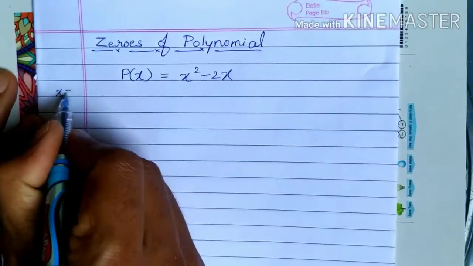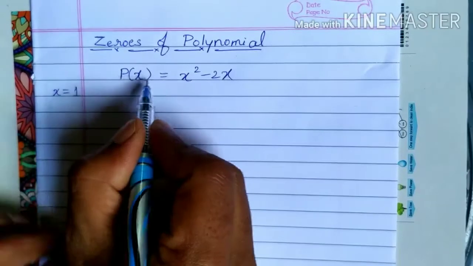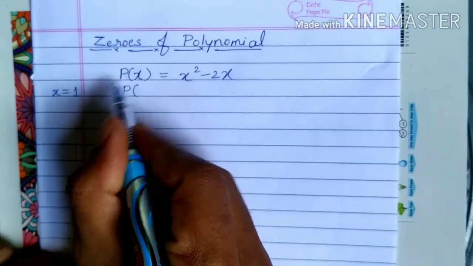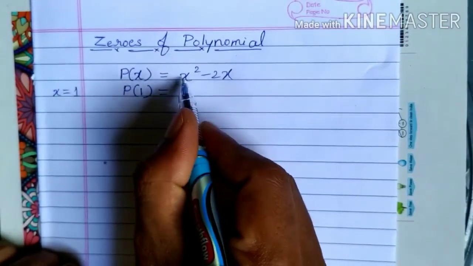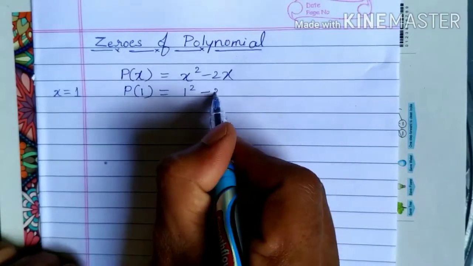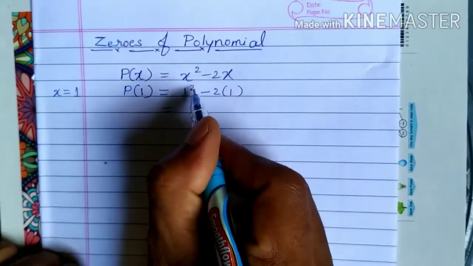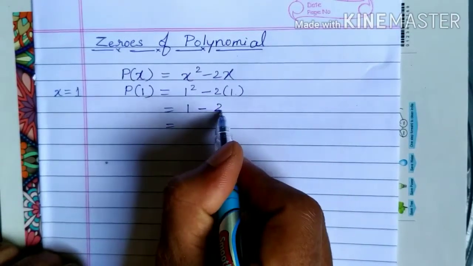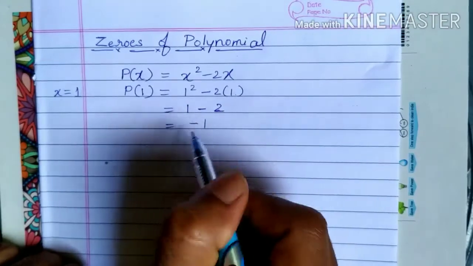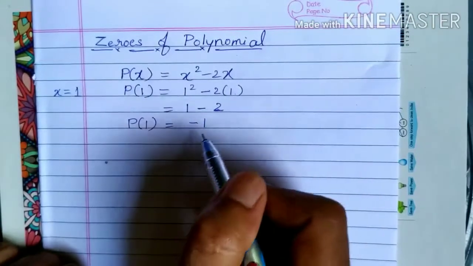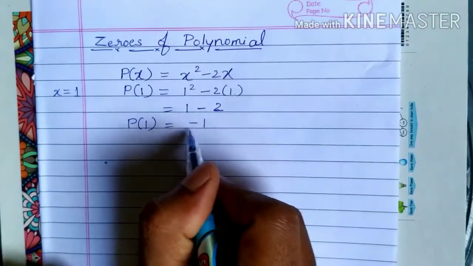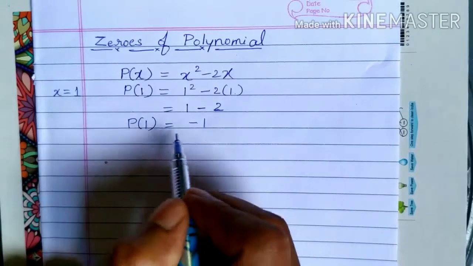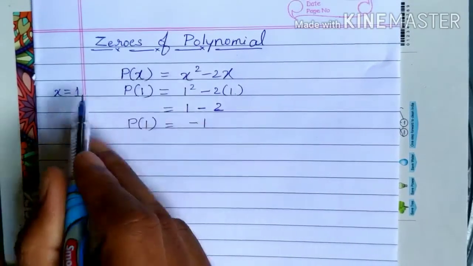Suppose I consider x is equal to 1. At x is equal to 1, I want to calculate the value of this polynomial. That is p of 1, in place of x you have to write 1: 1 square minus 2 into 1. 1 square is 1, 2 ones are 2, so that is 1 minus 2, that is minus 1. Therefore p of 1 is equal to minus 1. So minus 1 is called the value of this polynomial at x is equal to 1. That is how we find the value of any polynomial at a particular point.